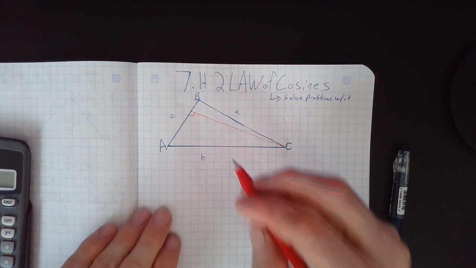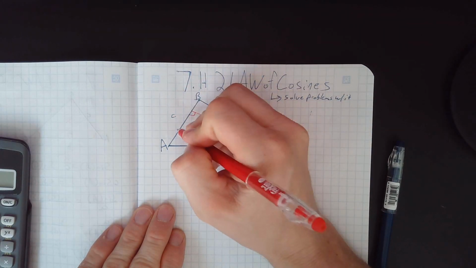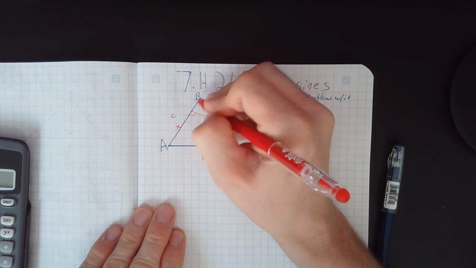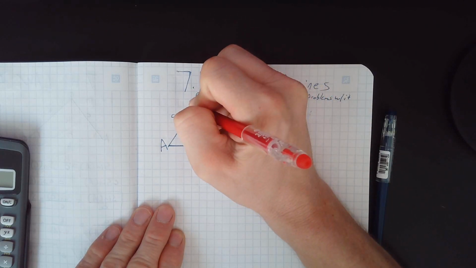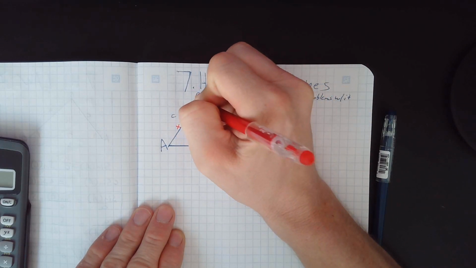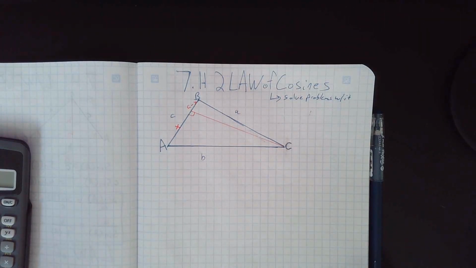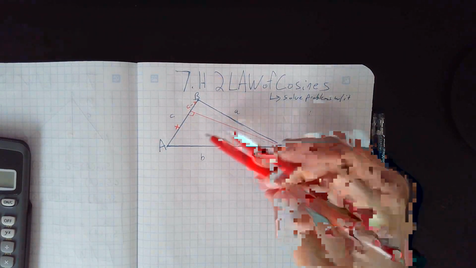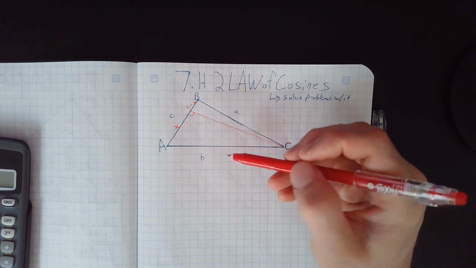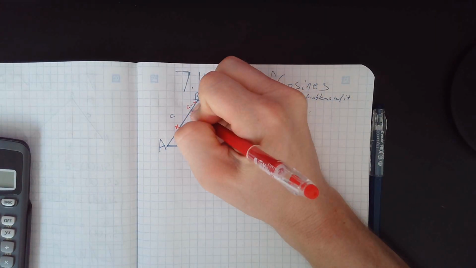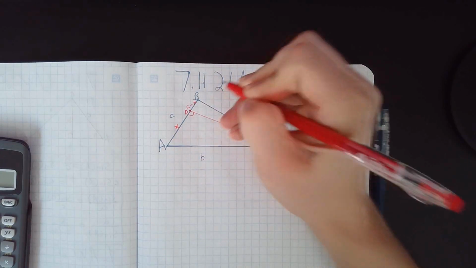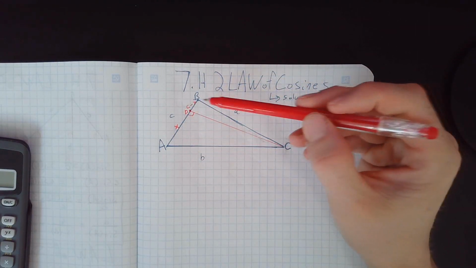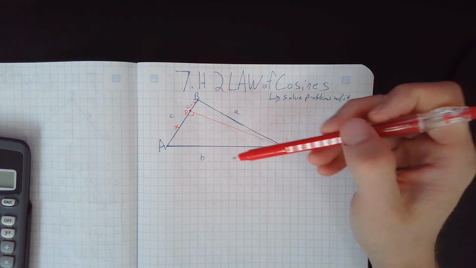We'll say that this new line segment is x. And then what would this line segment be? Well, this would be c minus x, right? Now we have a new point D, and two new triangles: ADC and BDC, right?